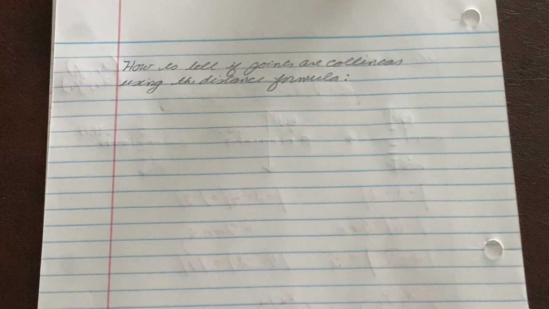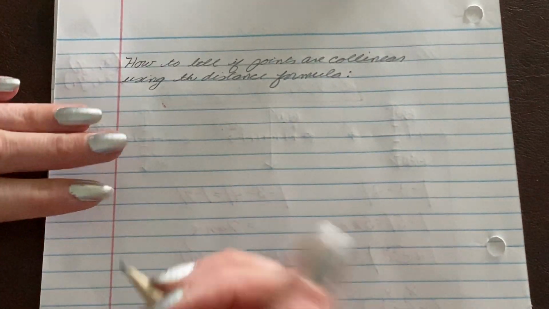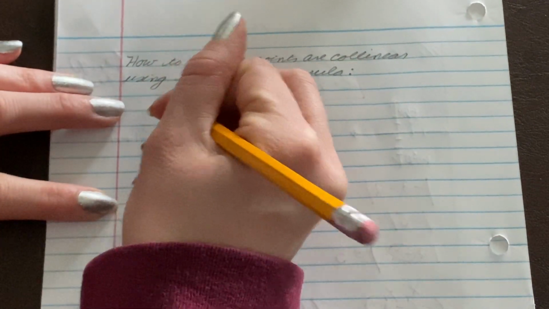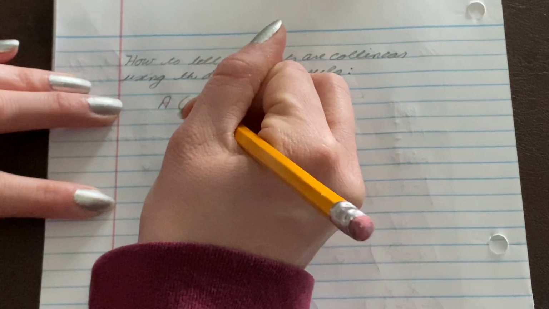All right, now we're going to look to see how you can tell if points are collinear using the distance formula. I'm going to give you 3 points. Point A is 1, 1.